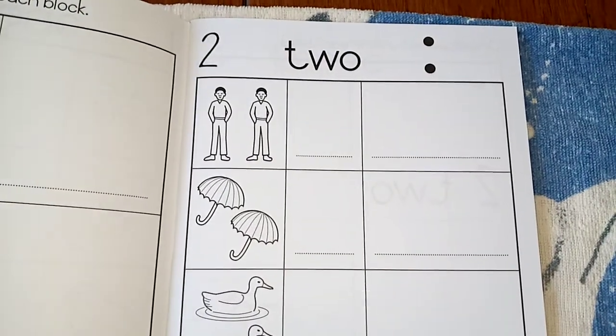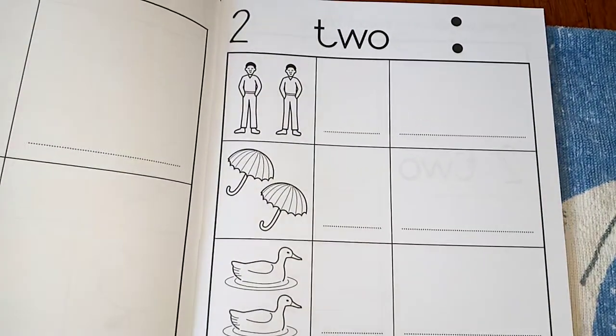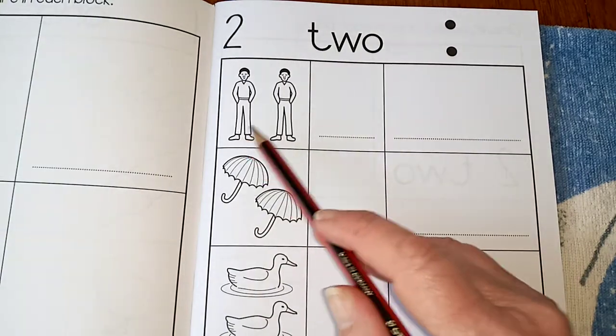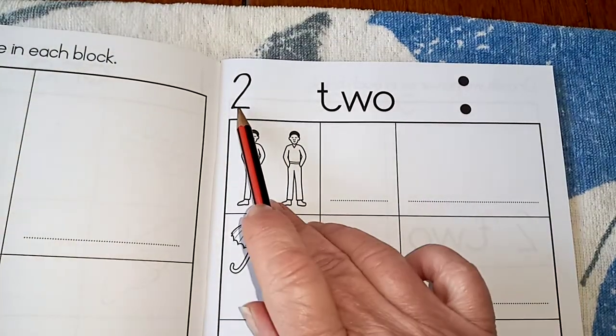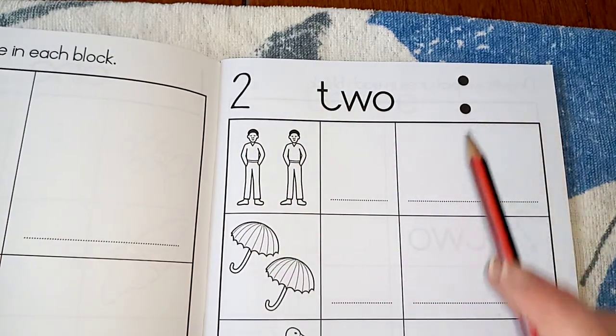So now we're going to page 3 in your brown Simply Maths book. Right, so we look at the 2 pictures, and there's number 2, there's number name 2, and there's 2 dots.